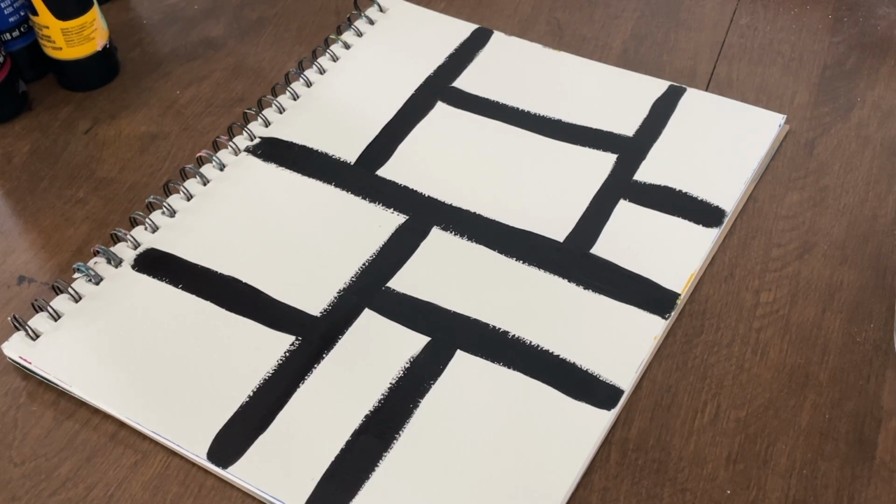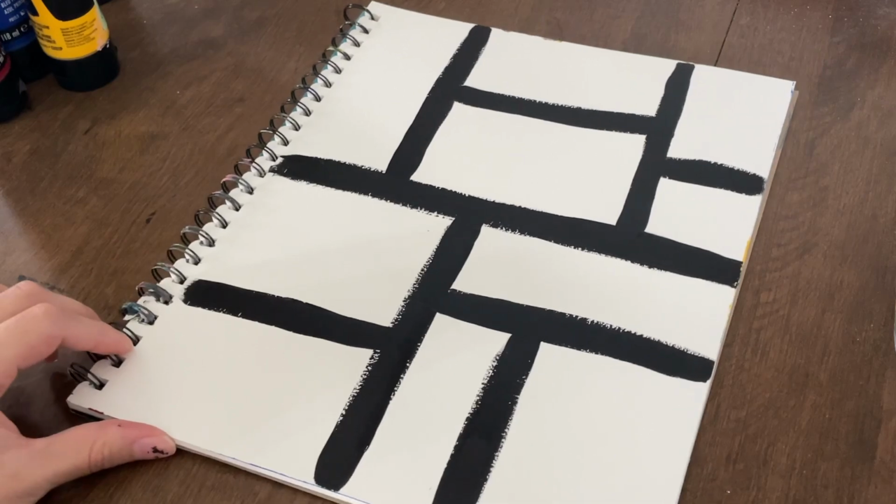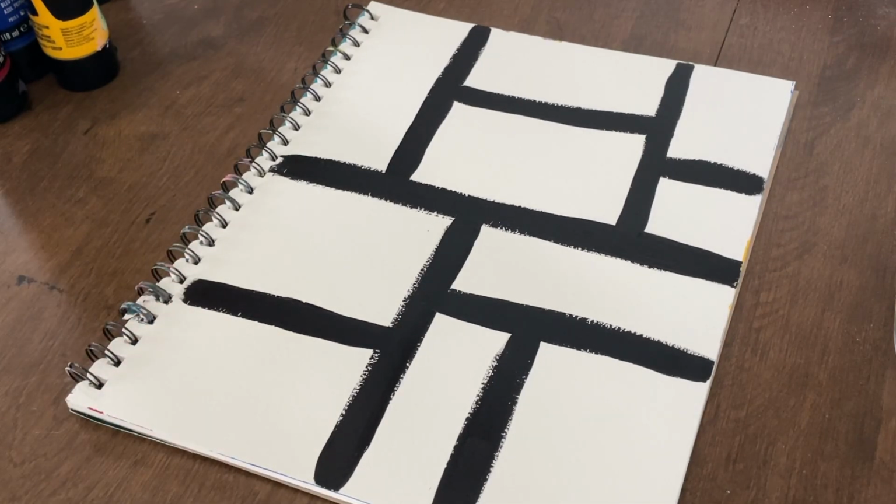Once you're done with the grid, I would like students to have at least 10 different shapes. Of course, they can have more than that, but I wouldn't say any less than 10 shapes if you're using a 9 by 12 piece of paper. I think that kind of leaves the shapes to be fairly big and easy to work with, and they don't get too small.